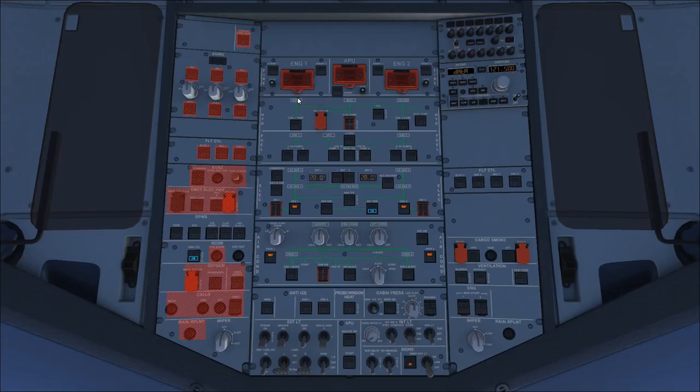The best you can do is hit the test button, which will cause this to happen. So you can certainly be warned of a fire, but it doesn't look like you can do anything about it, sadly. Anyway, moving on to the next panel, you have the hydraulics systems.